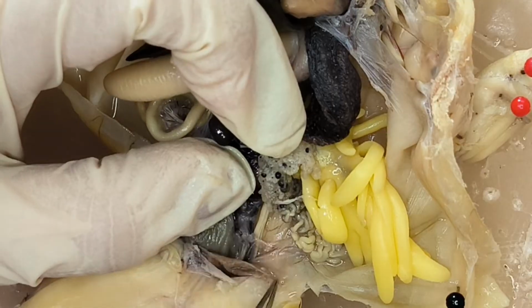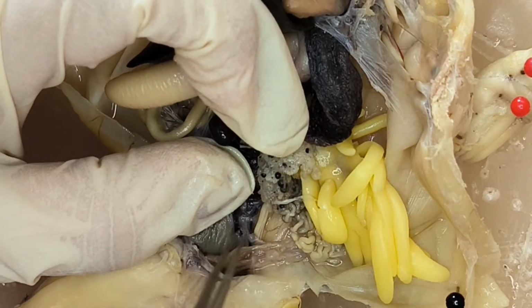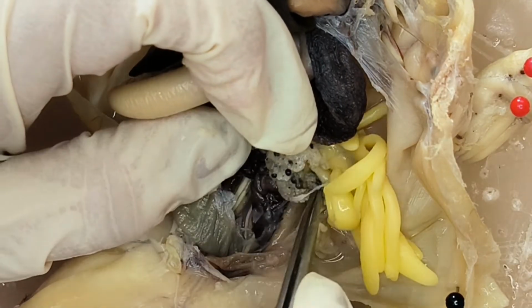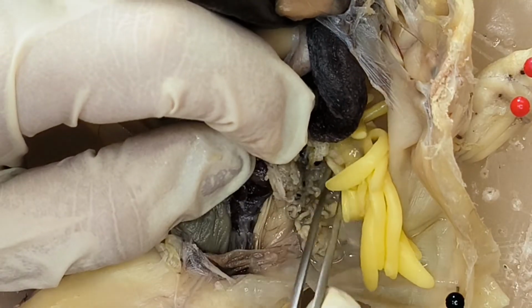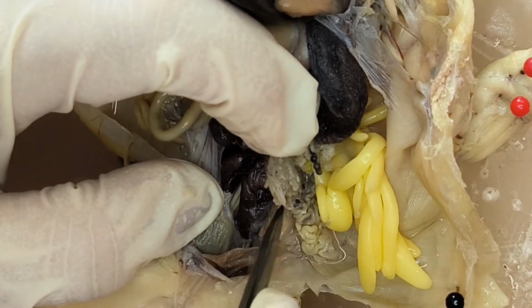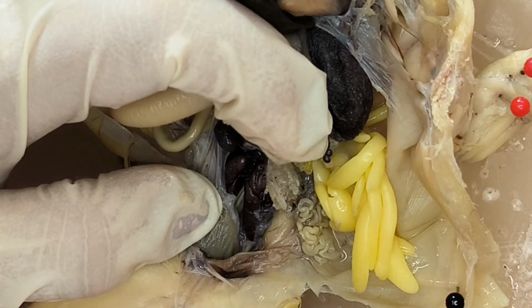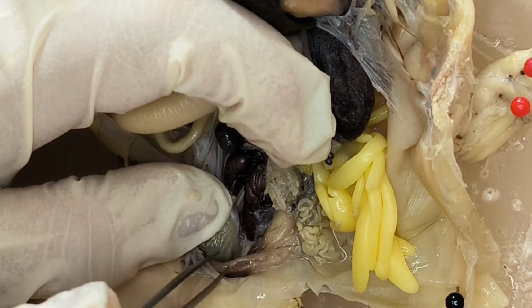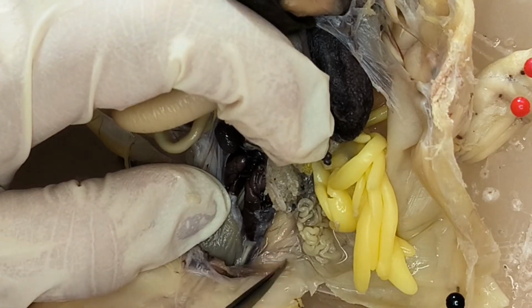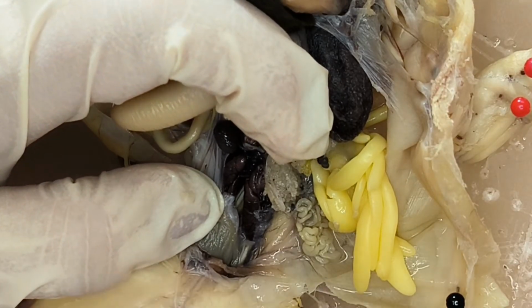So we said that we have here the renal portal vein. I think I already removed the dorsolumbar, but you can see that here. So again, I'll be removing the urinary bladder.